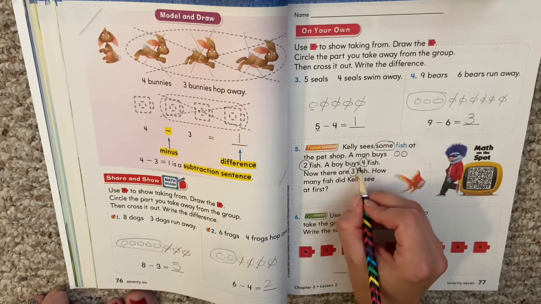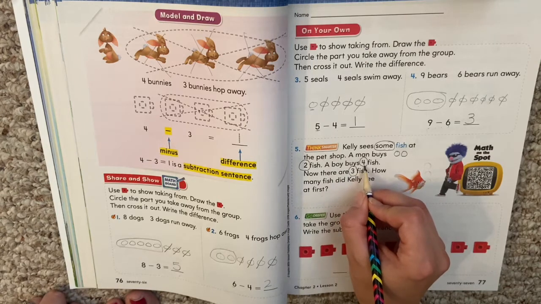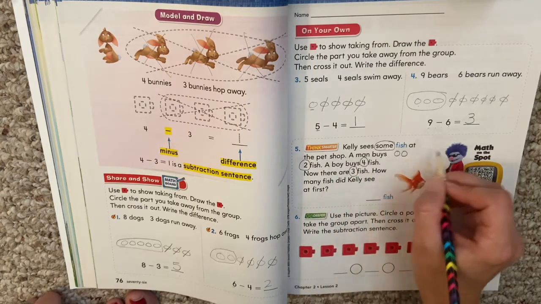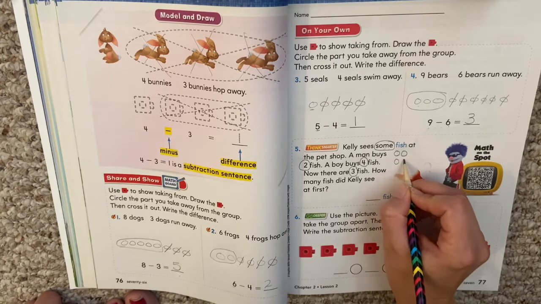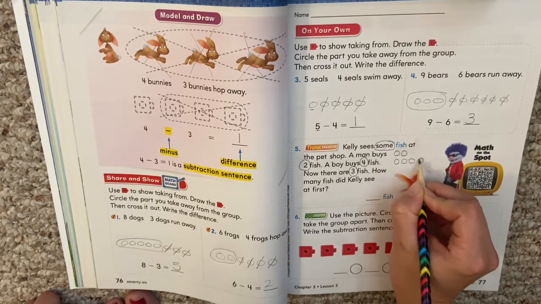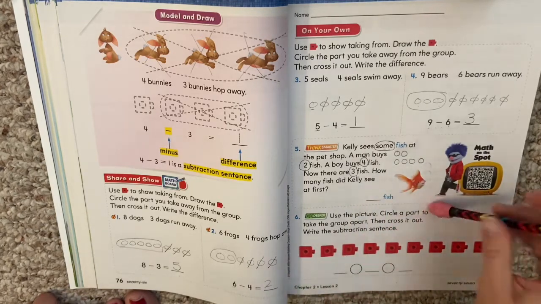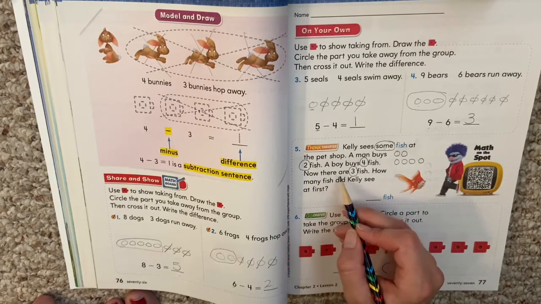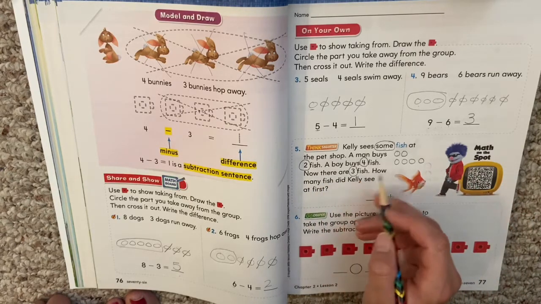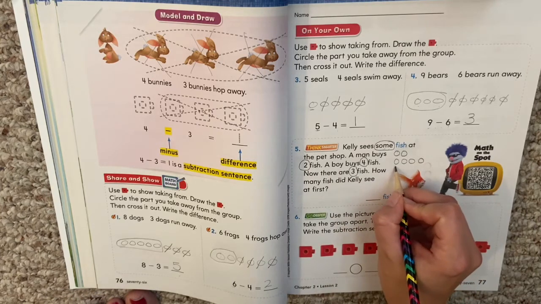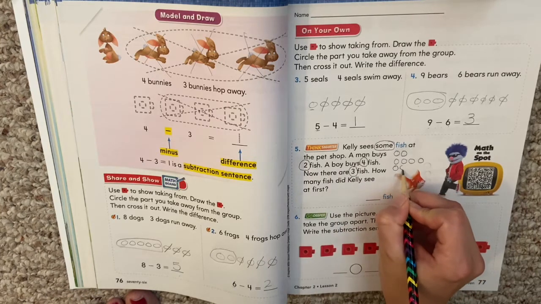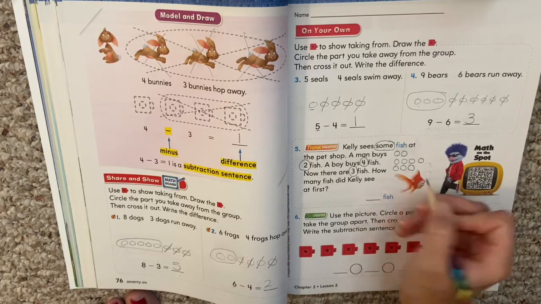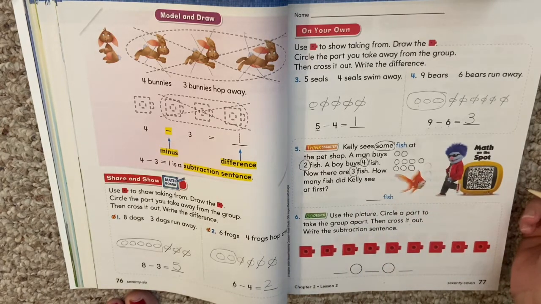A boy buys 4 fish. So let's make the 4 fish that the boy saw. Watch out for the bubbles from this fish. Now there are 3 fish. So in the end, there's 3 fish in the tank. So let's show those 3 fish. Okay. How many fish did Kelly see at first?